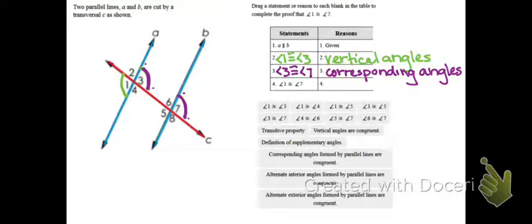Now the question is, can I now conclude that angle 1 is congruent to angle 7 using my statements in line 2 and 3? What do you notice about line 2 and 3? They both have angle 3. Line 2 is saying angle 1 is congruent to angle 3.